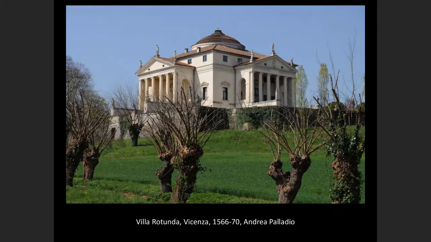As you can see, it's an Ionic order. You can see the classical pediment and entablatures up here. You can clearly see the Ionic order. This is similar to the villa in which he's put a temple front on the front, except he's doing it four times here. And you can see very clearly the dome that caps off the rotunda inside.